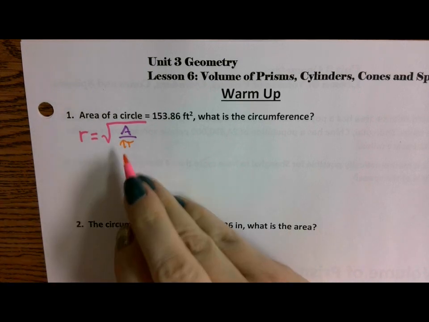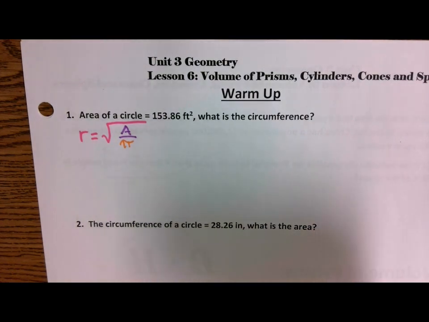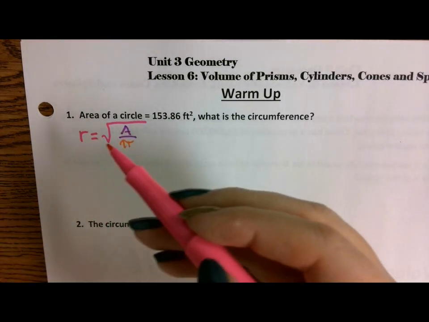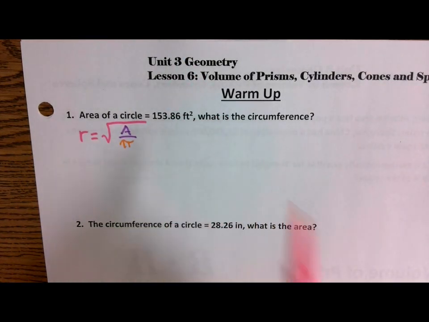Once we know the radius, we can then double the radius, and that'll give us the diameter. Then we can plug it in and solve for the circumference. So it's just kind of like piecing it together, finding out what's been given to you, and what you need in order to find the information that you're looking for.